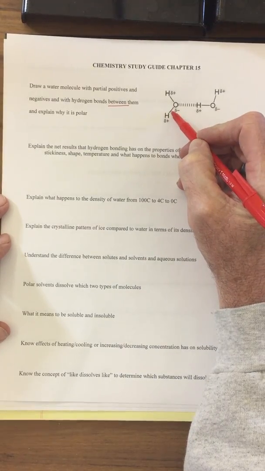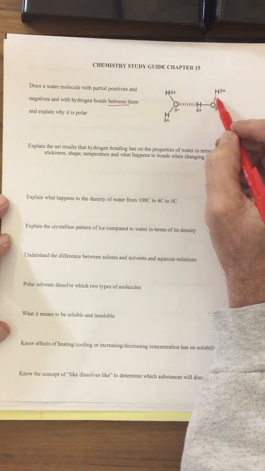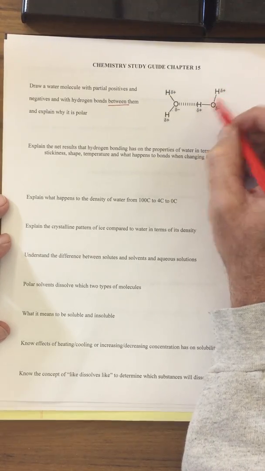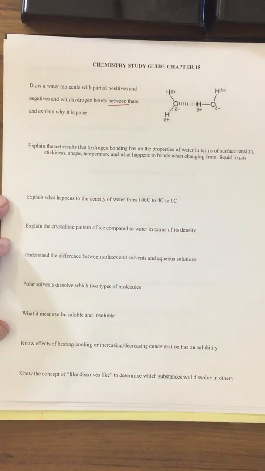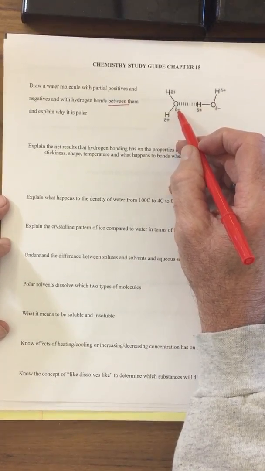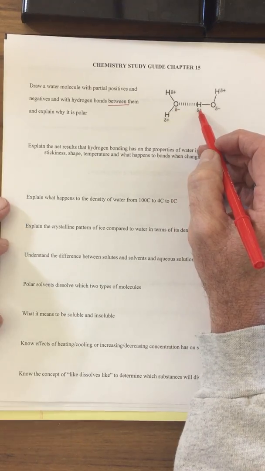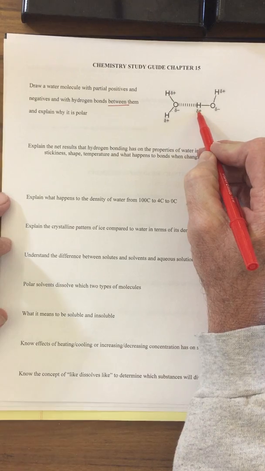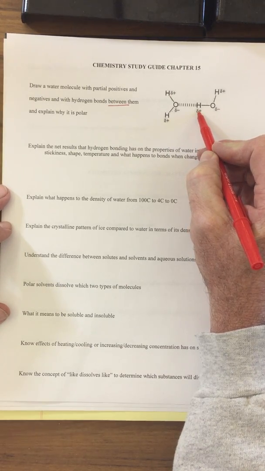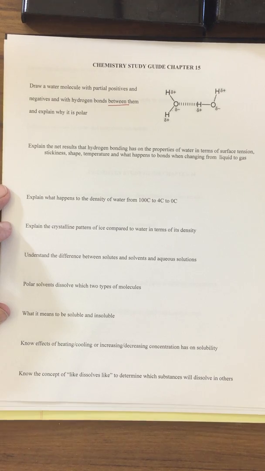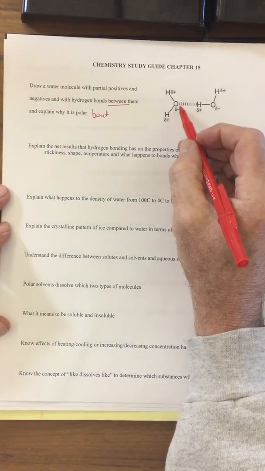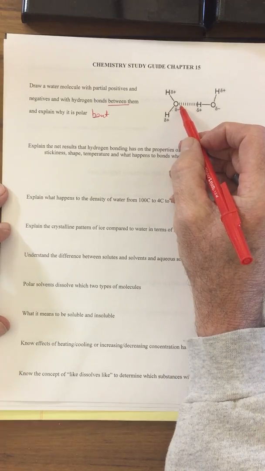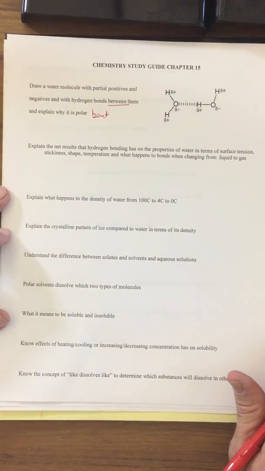This is not a hydrogen bond. This is a covalent bond. These are covalent bonds. They exist within the water molecule. Hydrogen bonds exist between water molecules. Since this portion of the water molecule is partially negative, it will form this electrical attraction with the partial positive of the hydrogen of the other water molecule. Why is it polar? It's polar because it is bent. This bent nature creates the ability to have a partial negative and partial positive.